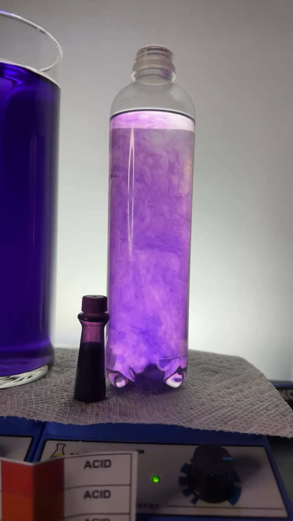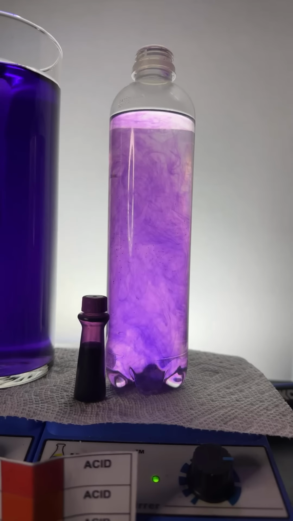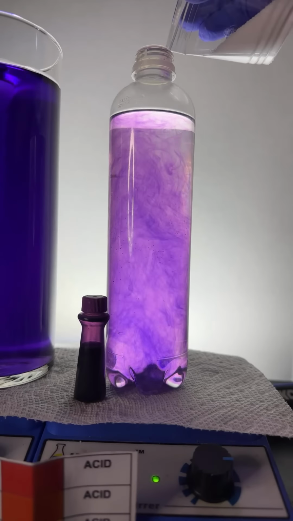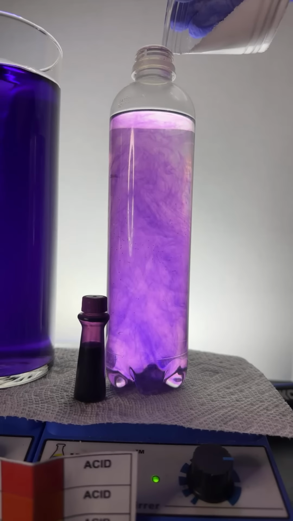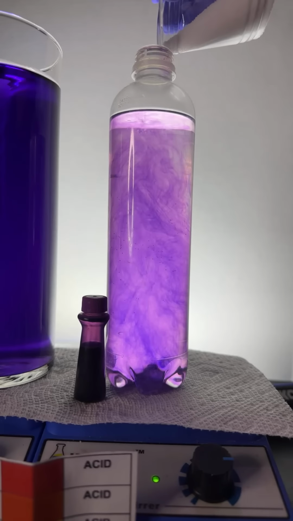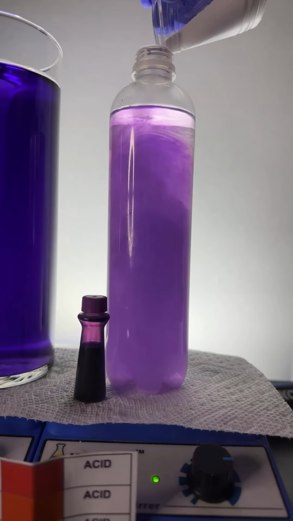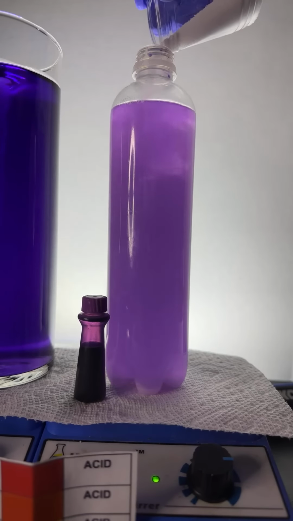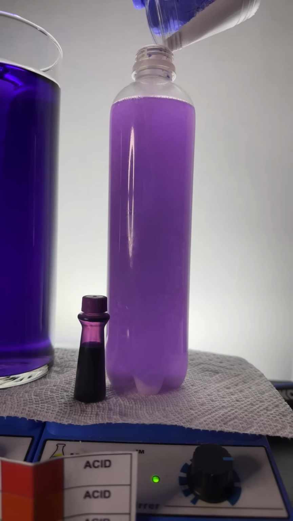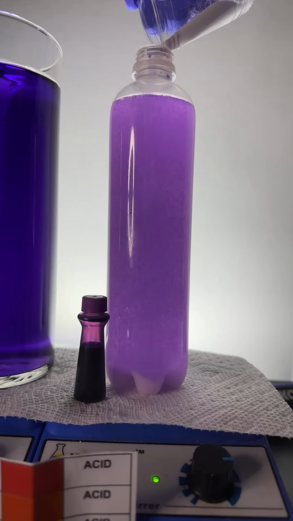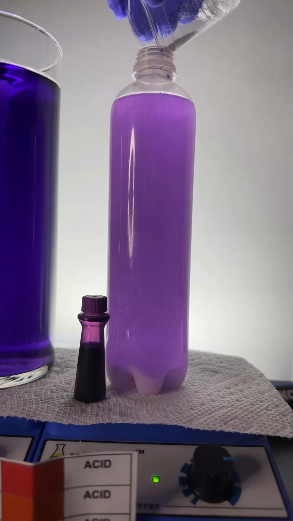See what happens. All right. I got to get it in there. Here we go. In goes the salt. You see me adding up there at the top. Come on, baby. In goes the salt. So I am adding salt to a mixture of water, acetone, and neon food dye.